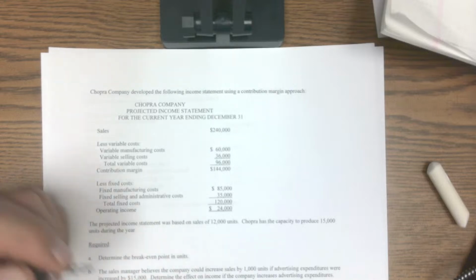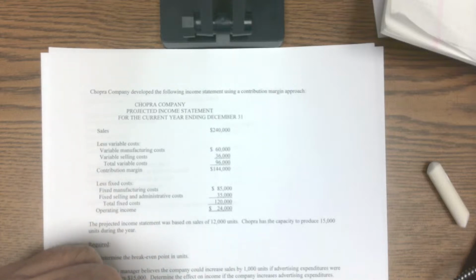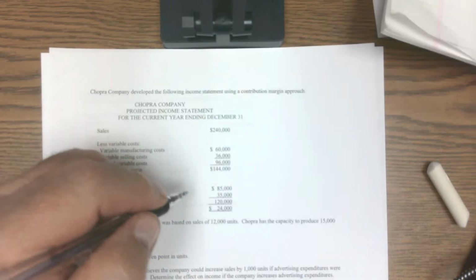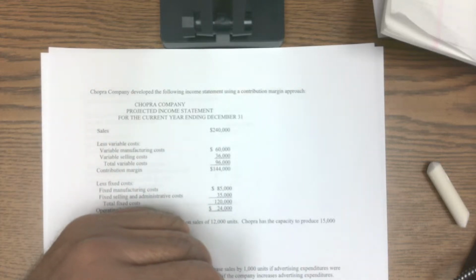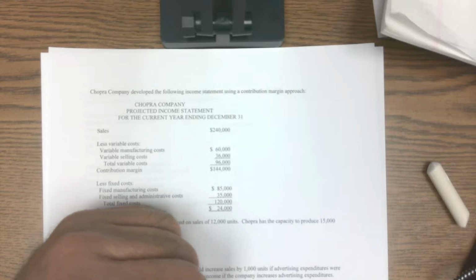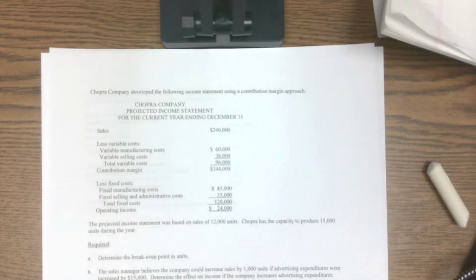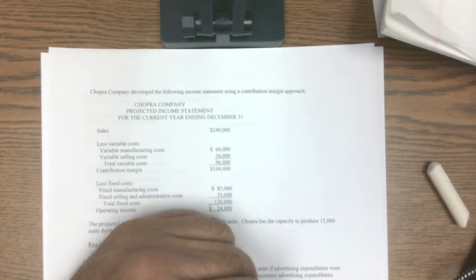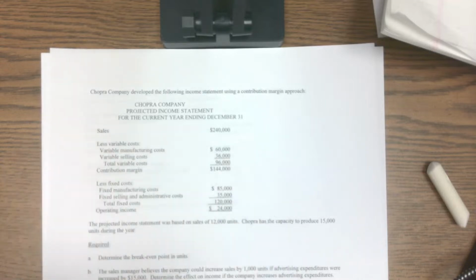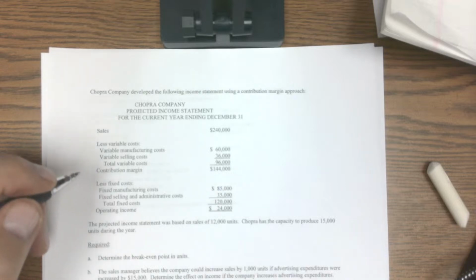Yes, it is. So that gives us a contribution margin per unit of 12. And so now we need the fixed costs of 120,000 divided by 12. And so we need 10,000 units to break even.